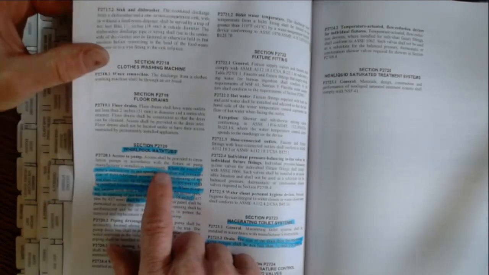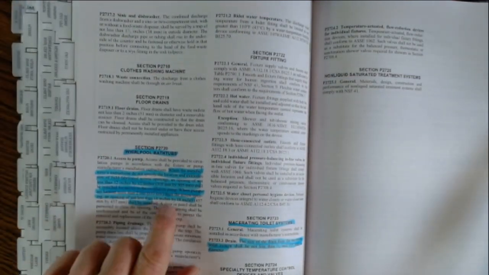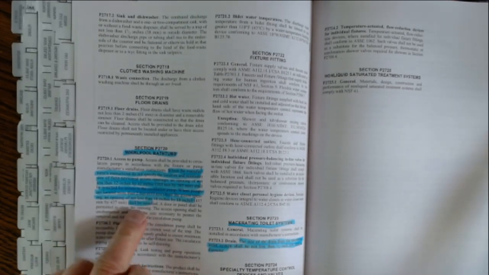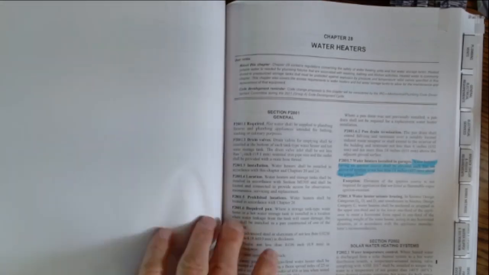This is funky. If you have a whirlpool bathtub, if you're installing one, you need a 12 by 12 opening to access the pump. But if the pump's more than 2 feet away, you need an 18 by 18. So that'll throw you a little bit.